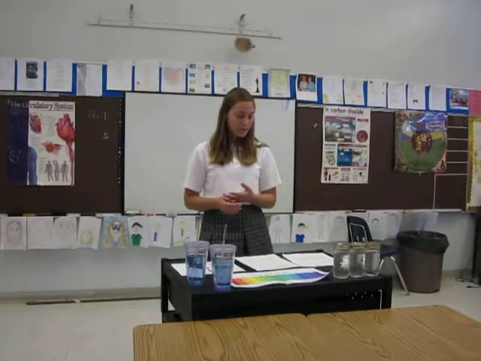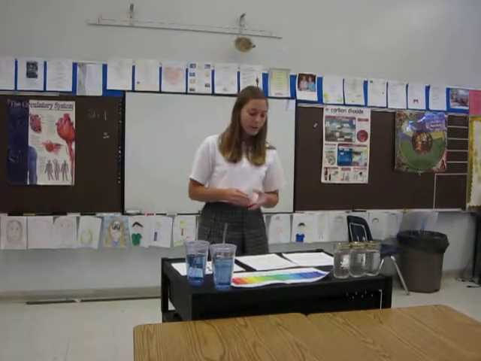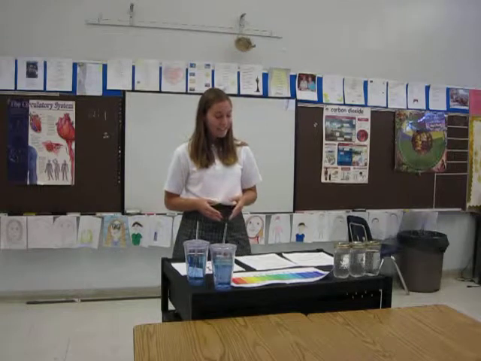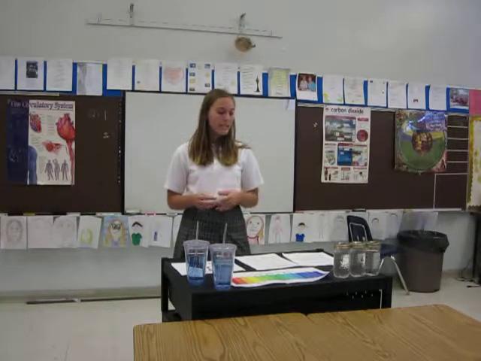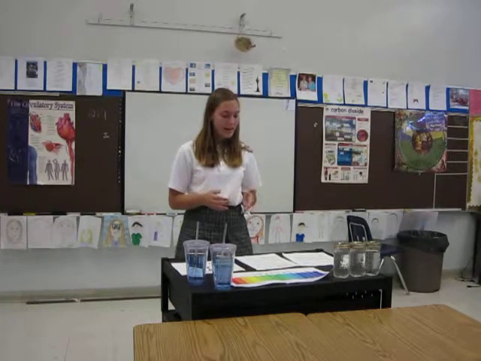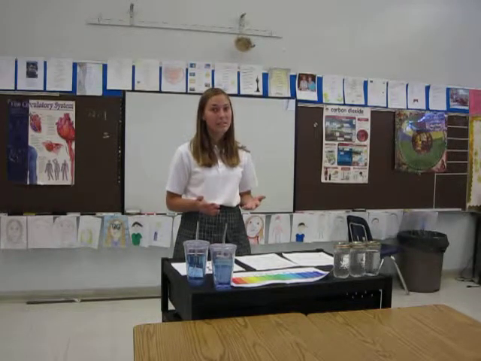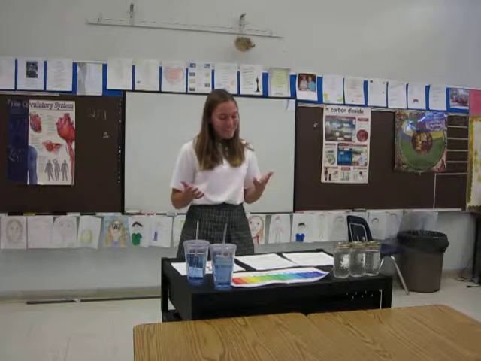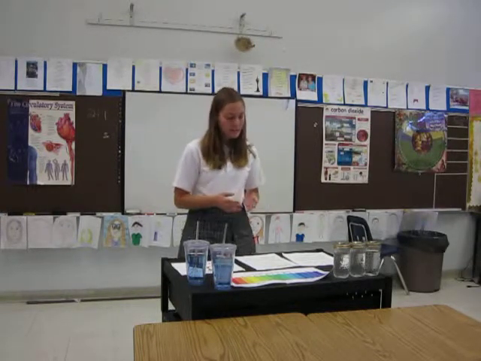So since there's an increasing amount of carbon dioxide in the ocean, there's an increasing amount of carbonic acid. And because of all this acid, the ocean is becoming more acidic than it has been in millions and millions of years. Which is bad because carbonic acid dissolves things such as shells.